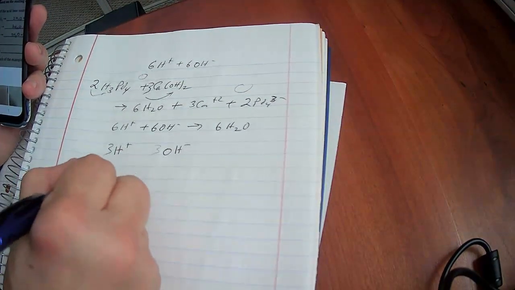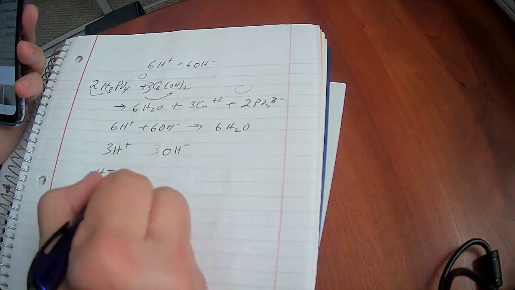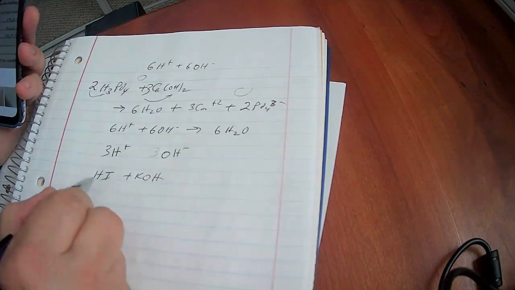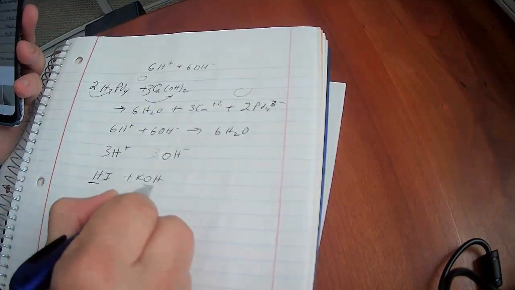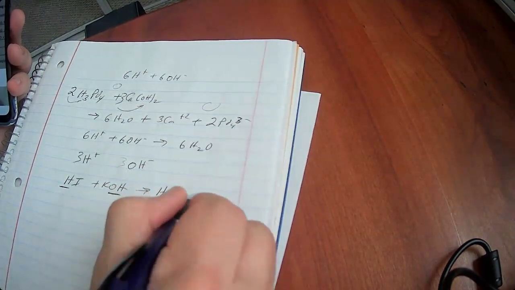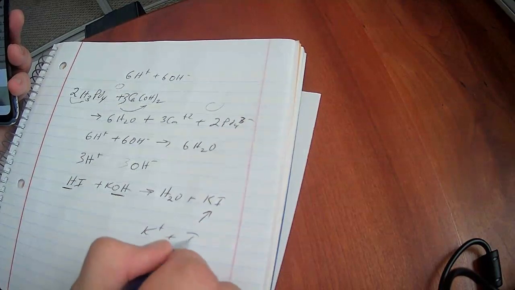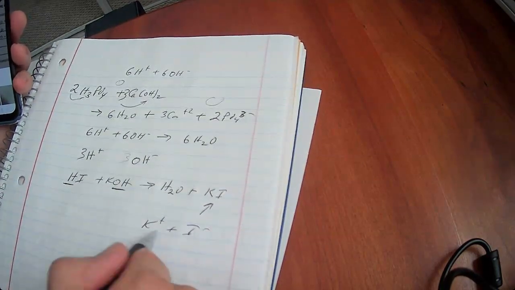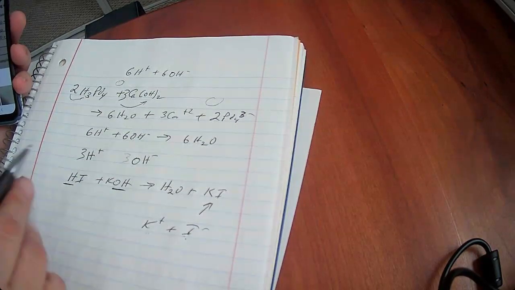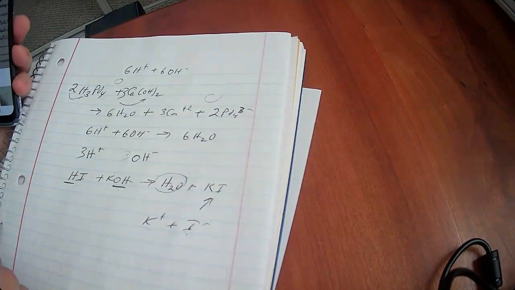The next one's pretty straightforward. It's HI, hydrogen iodide or hydroiodic acid, plus KOH. Now take a look. I've got 1 H here and 1 OH. So this is beautiful. I get 1 mole of H2O, plus I get some KI, potassium iodide. Now this stuff, KI, is going to stay in solution. These are spectator ions because they're just floating around, not doing anything. But what happens is this proton reacts with this hydroxide to form a mole of H2O.